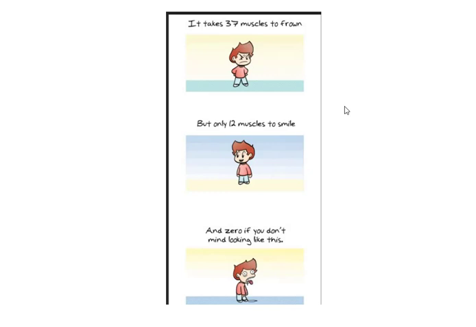And I kind of like this. It takes 37 muscles to frown. It only takes 12 muscles to smile. So it'd be easier to smile all the time. But if you don't use any muscles, then you look like that.